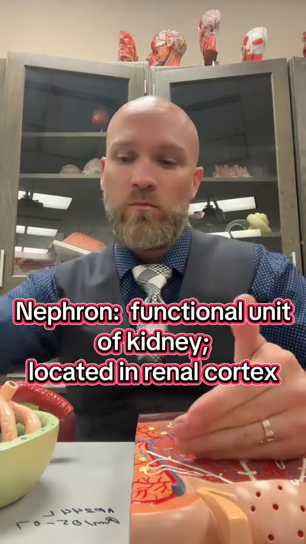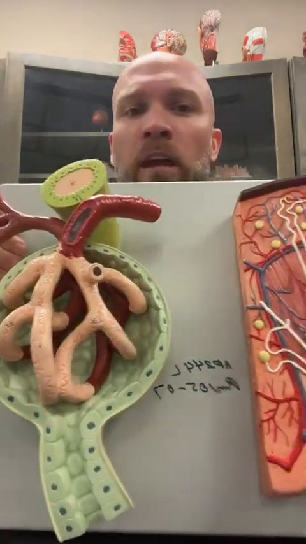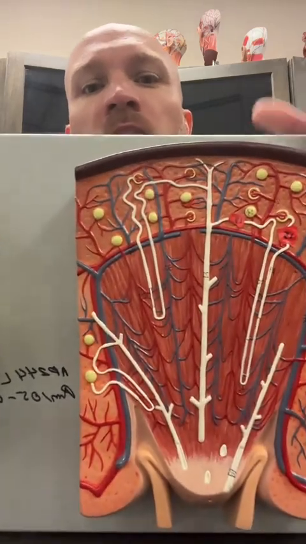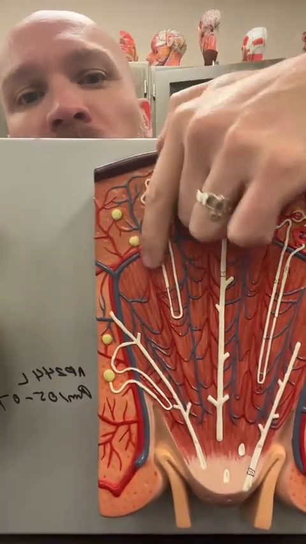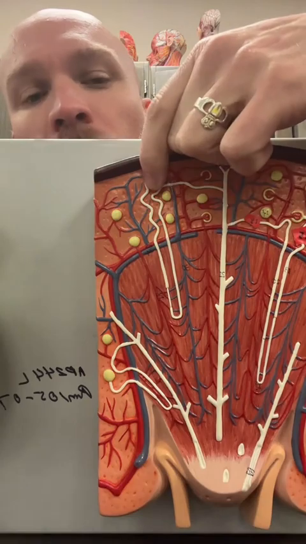So again, remember, we brought in blood from the abdominal aorta into the renal artery. We branched a bunch. We eventually got to the renal cortex. In the cortex, we're going to have millions of these structures called nephrons. This is where we get the name nephrology and nephrologist from. So the very initial part of the nephron, this would basically be an entire nephron right here, and we're going to go over all the different parts in a minute.